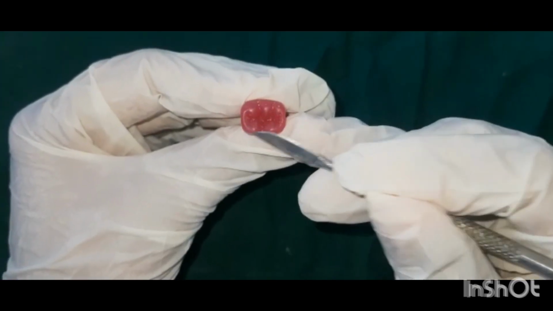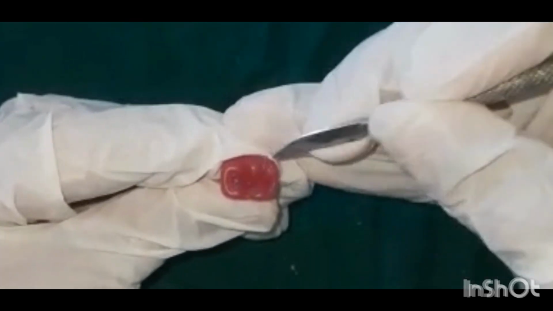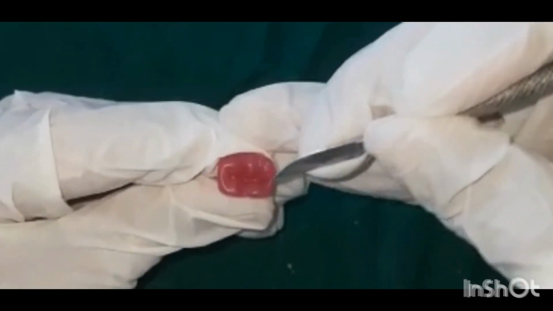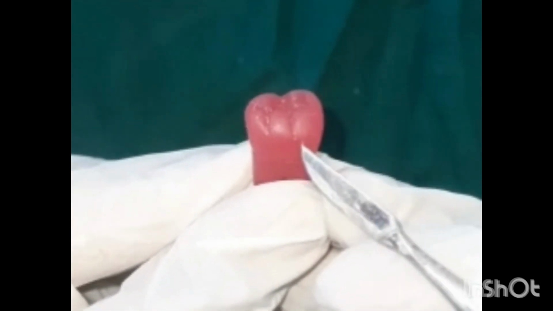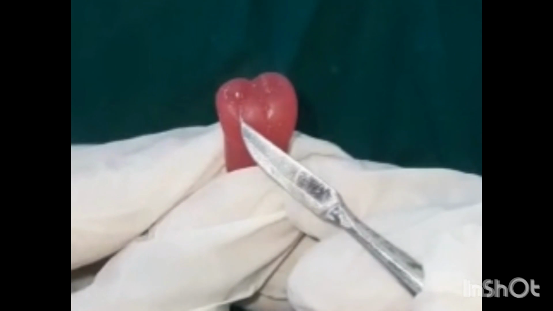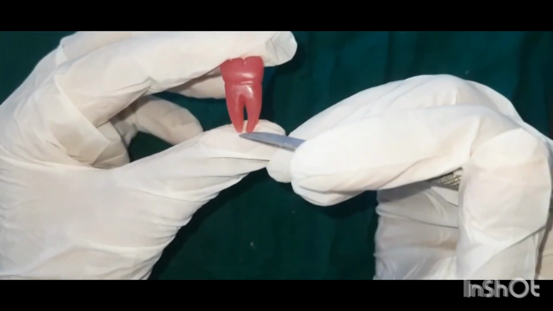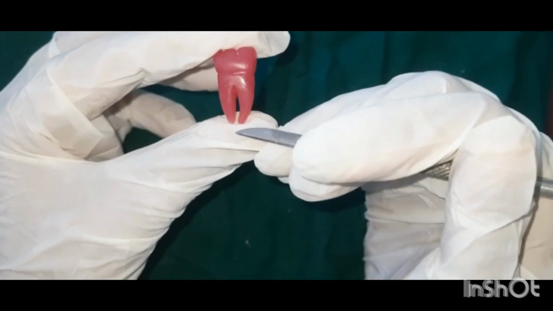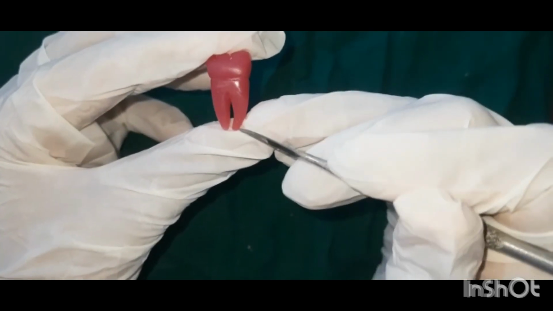Mesial marginal ridge, distal marginal ridge. This is the mesial triangular fossa, distal triangular fossa. 3 developmental grooves, 2 in buccal aspect: mesiobuccal developmental groove, distobuccal developmental groove, and the lingual developmental groove. Mesial root and distal root are almost about the same length and they have a slight distal tilt. The distal root is always less curved than the mesial root.